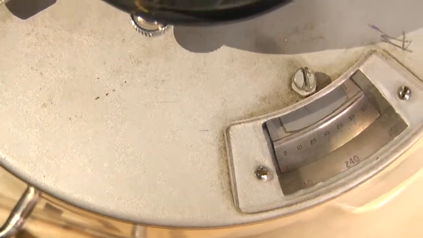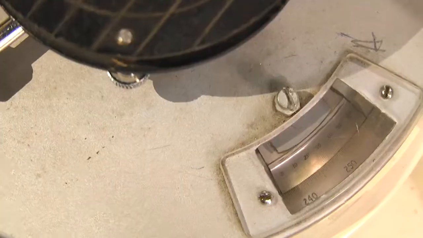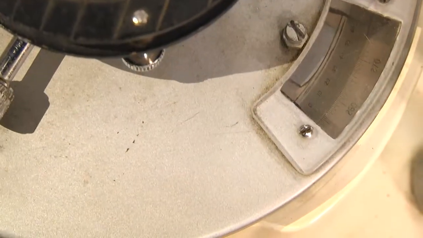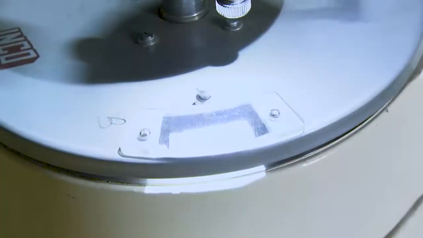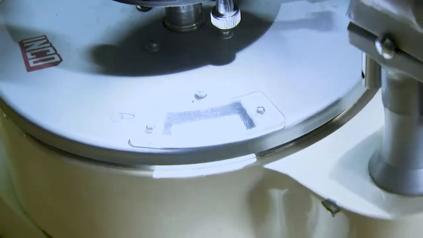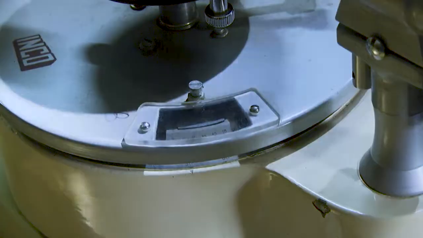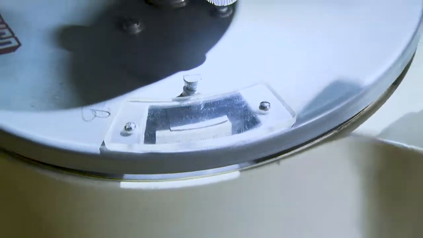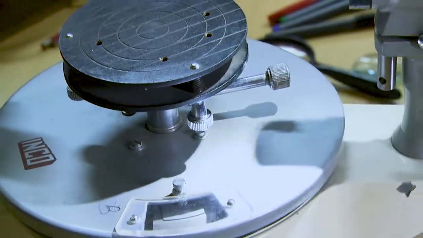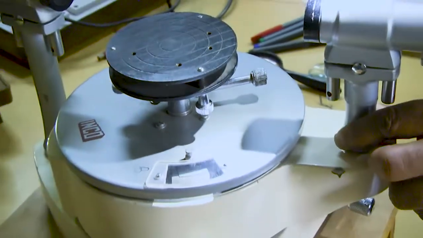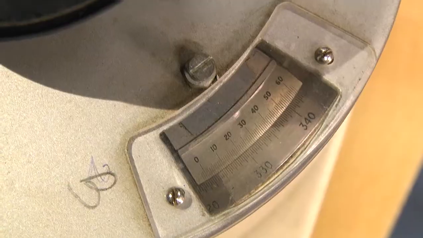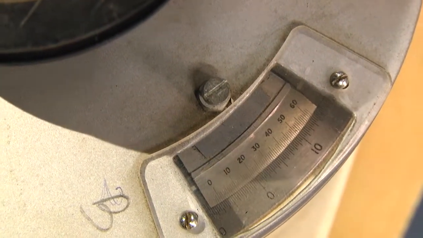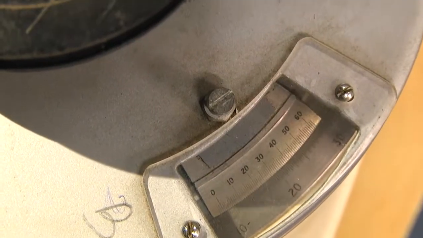This main circular scale is basically attached to the telescope. If I move this telescope, that means the main circular scale is rotating.